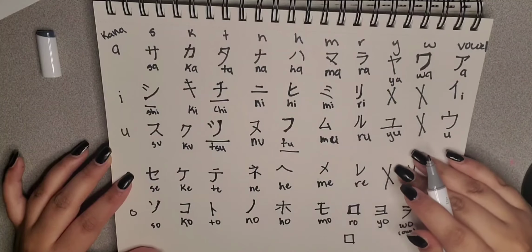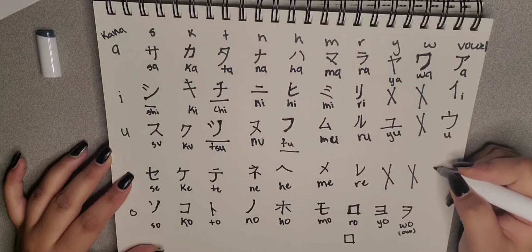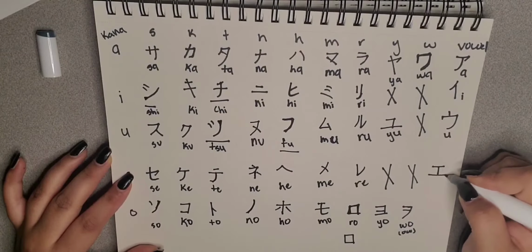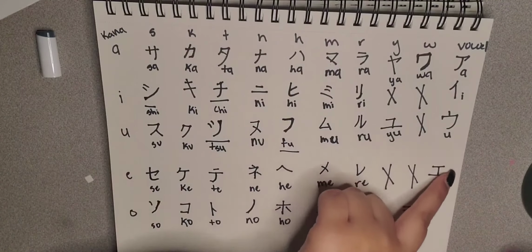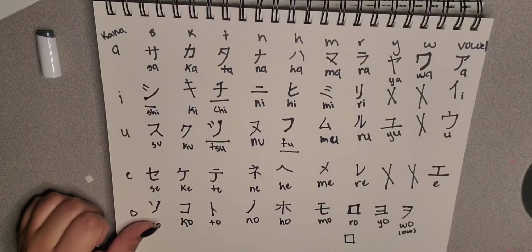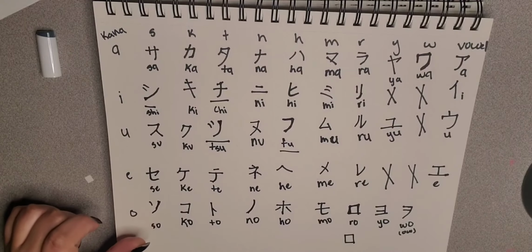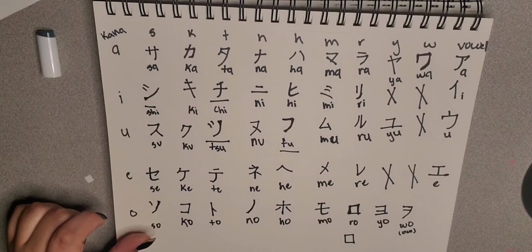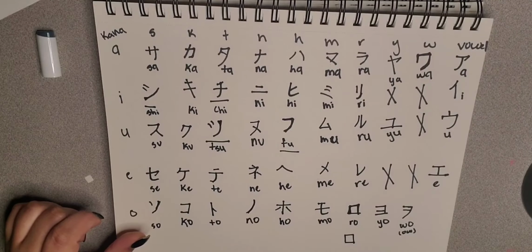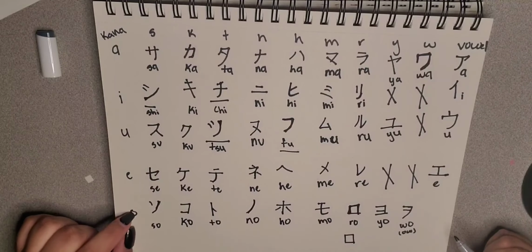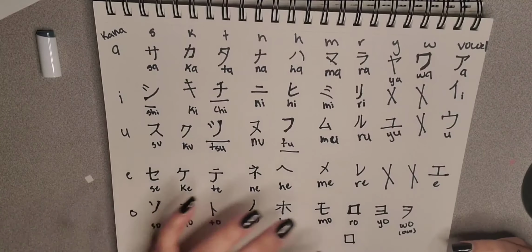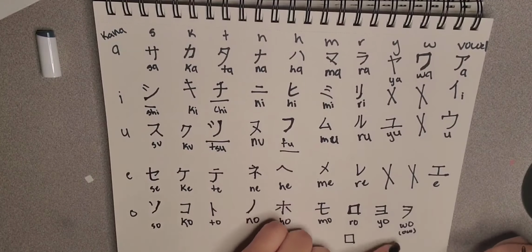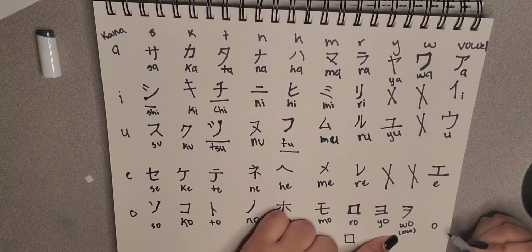Next, we have E. This looks like the uppercase I in English, but it's pronounced E, just like the short E, I believe, but you would call it short E sound. And then we have the vowel O, not O like how we have here, but O.